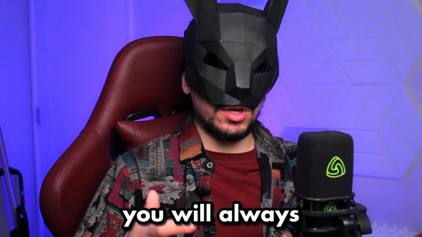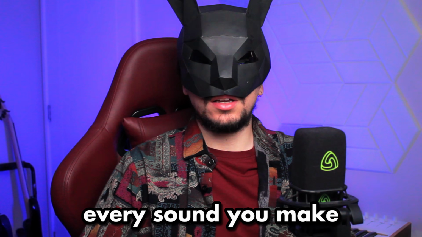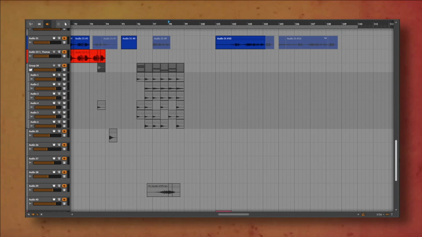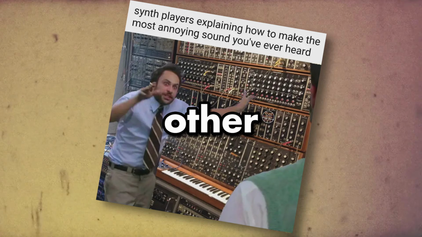In music production, you will always reach a moment where you feel like every sound you make sounds the same. Synthesizers, effects, even arrangement, everything seems too familiar and you feel like you're losing creativity. That's when you have to try things that are not very common, not only for you, but for other musicians. In my case, it was spectral effects.